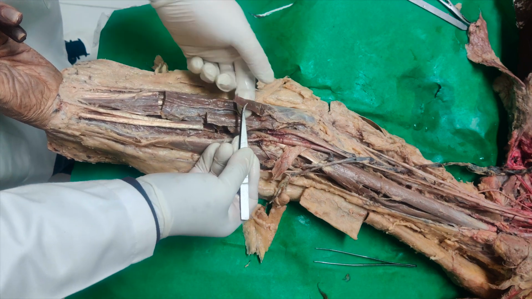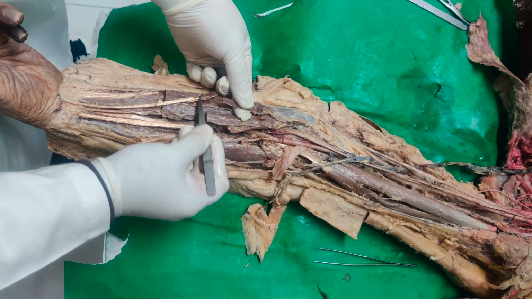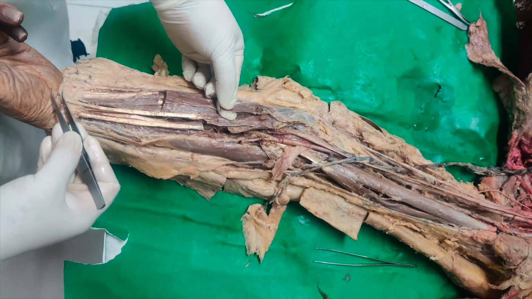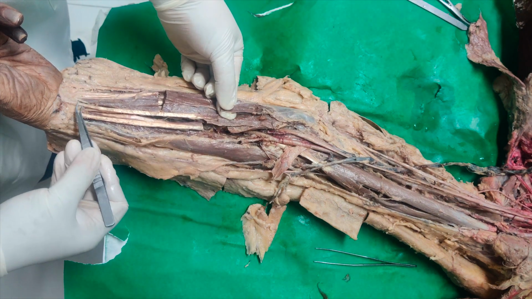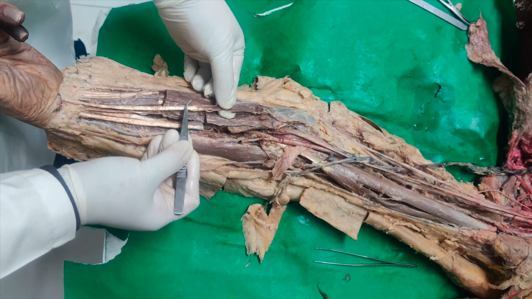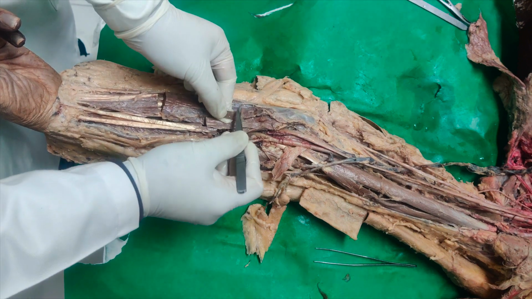The third muscle that we have here is the palmaris longus. This is the palmaris longus muscle, and this is the tendon of palmaris longus. This is a median structure present in the midline of the forearm, having a really long tendon. In some individuals, the tendon may be absent also. This muscle may be absent.